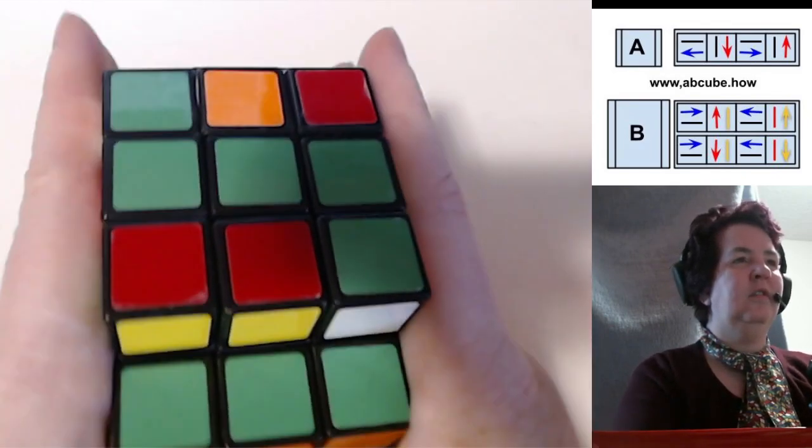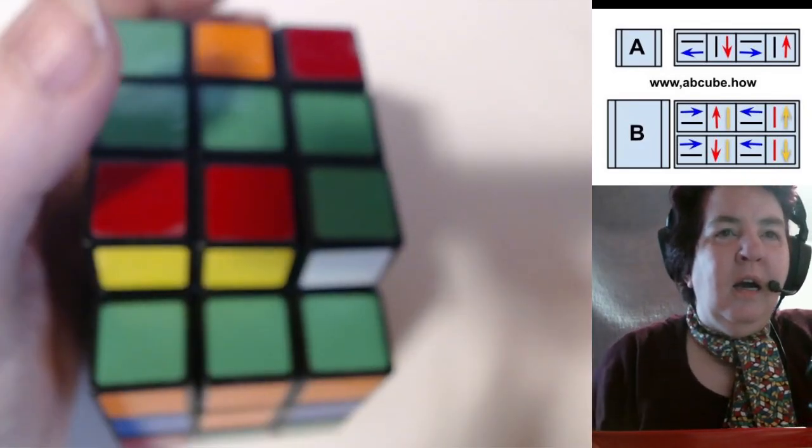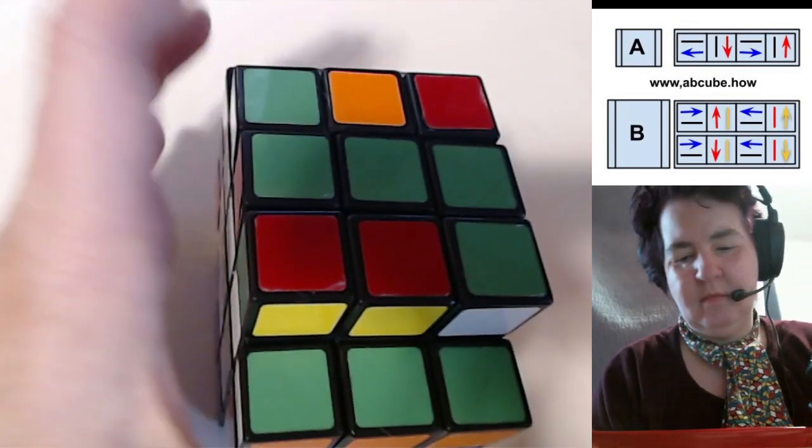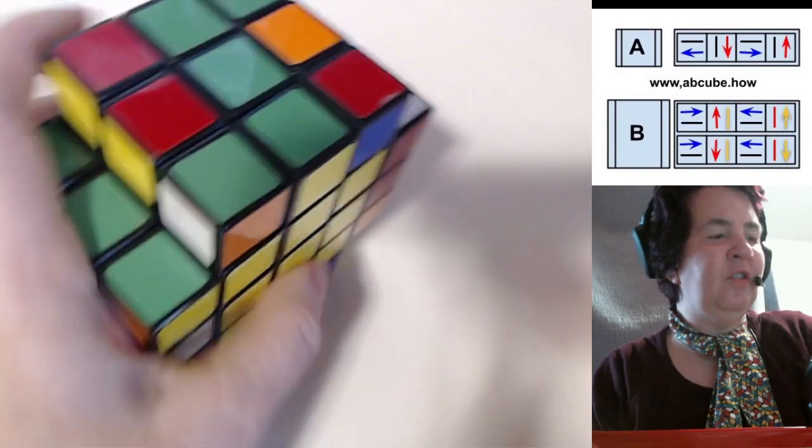I'm working on centers. I should leave that for tomorrow.